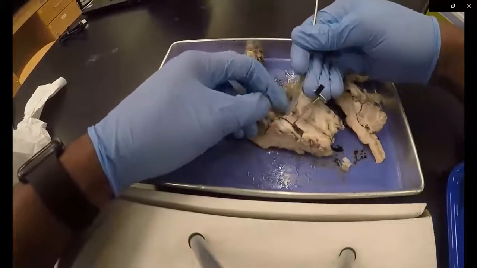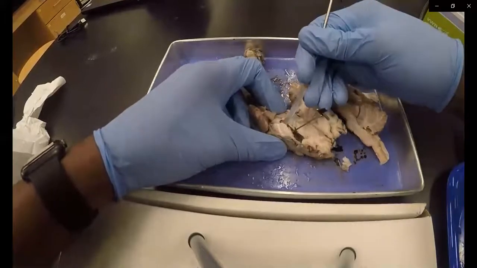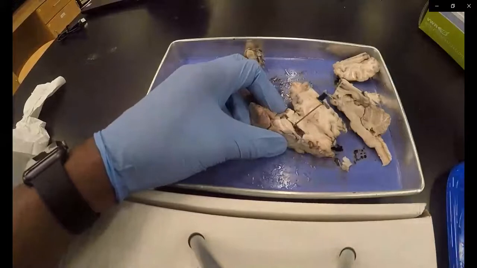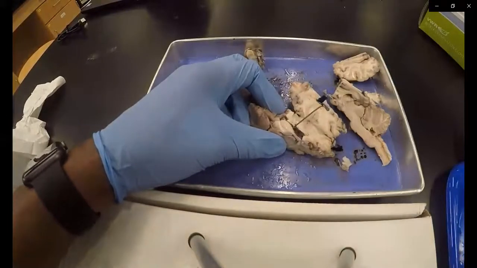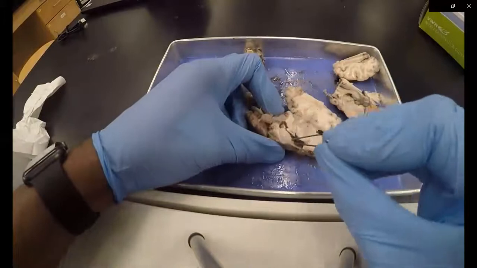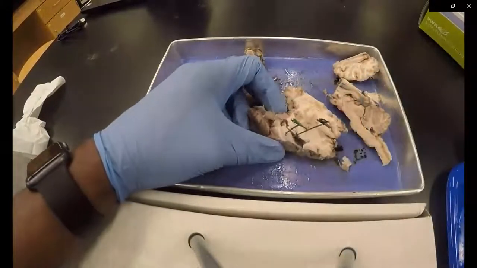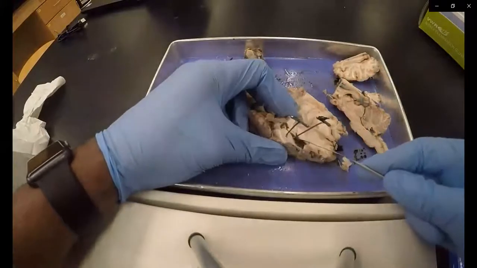This exposes the seahorse-shaped structure of the hippocampus. This pin is being placed in the hippocampus, the green pin.